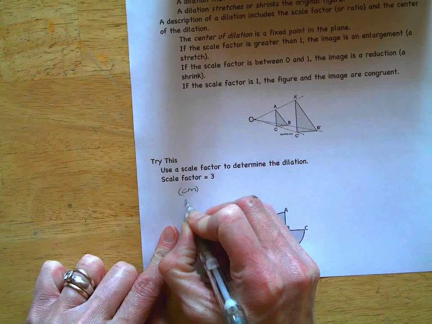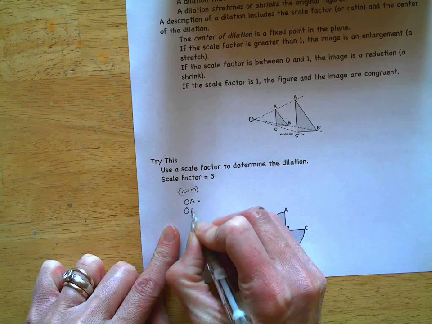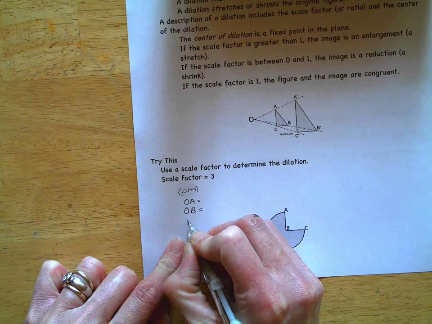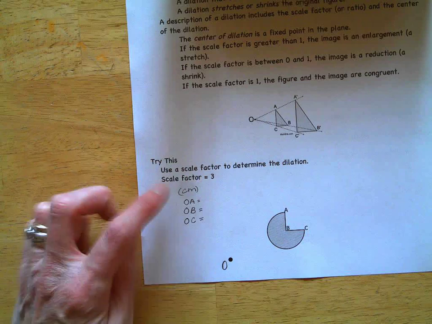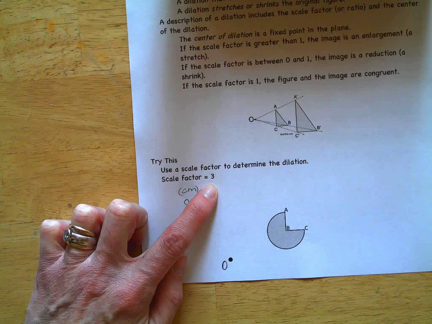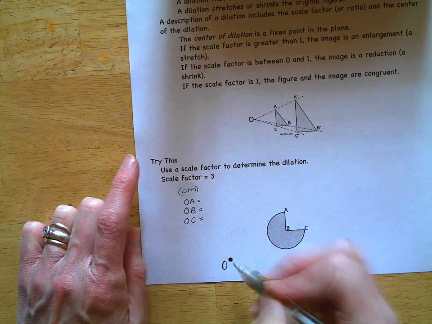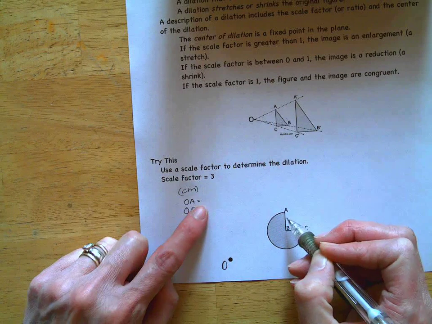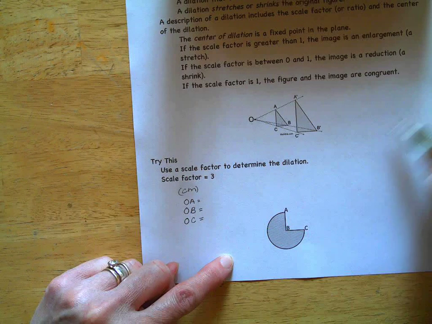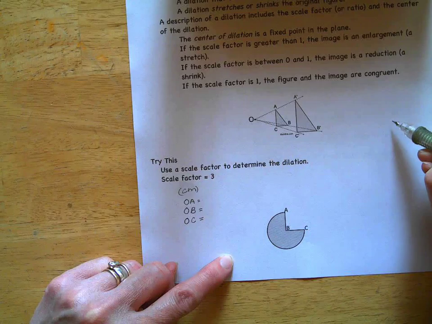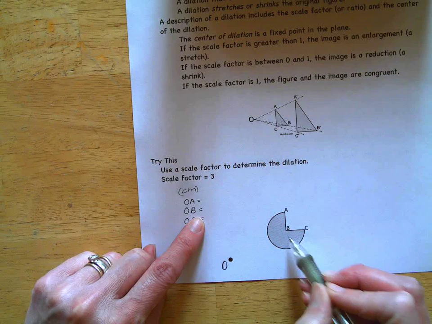So once you figure out what the segments are, so we're going to do the length of OA, you're going to figure out the length from OB, and you're going to figure out your length from OC, and you're going to figure them out in centimeters. Then you're going to take your scale factor, which is 3, and you're going to multiply the scale factor by each one of these lengths. So if OA is, let's say, 7 centimeters, then you would take 7 times 3, and you would know it's 21 centimeters. So you're going to come out here to where it says 21 centimeters, and you're going to draw a little point, and you're going to name it A prime.